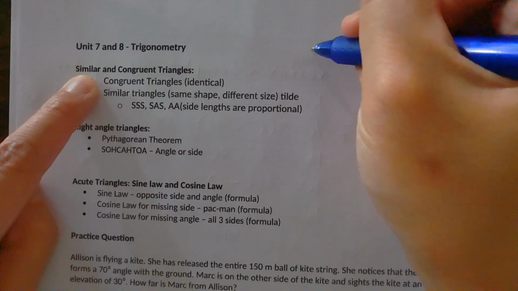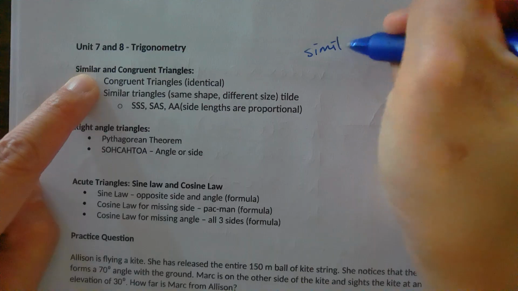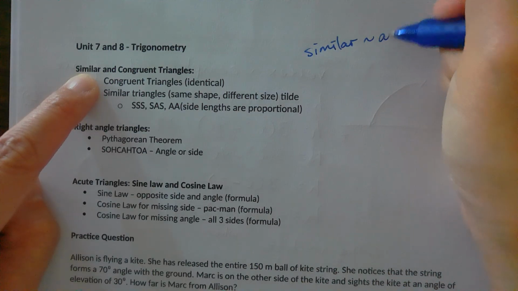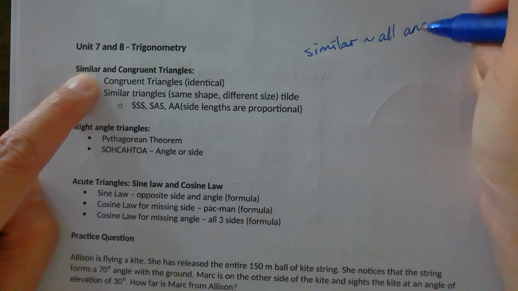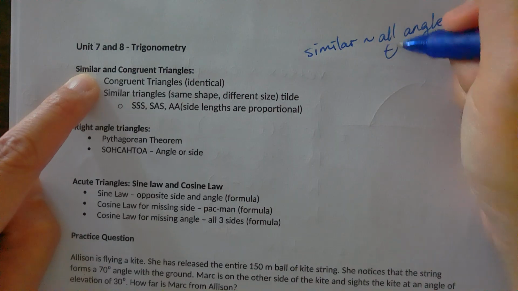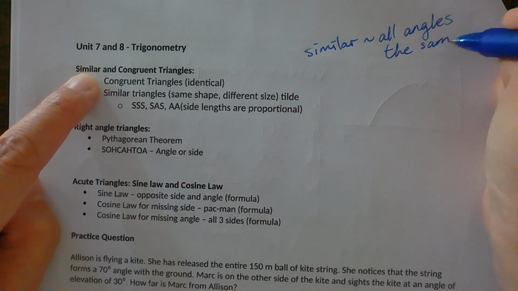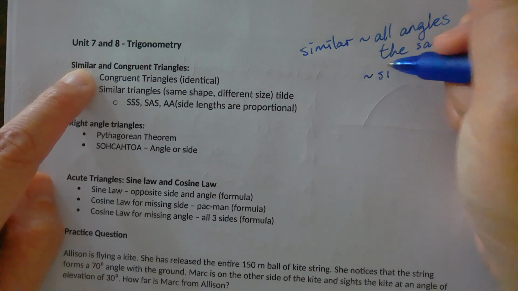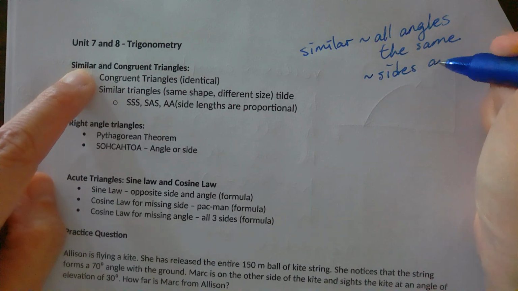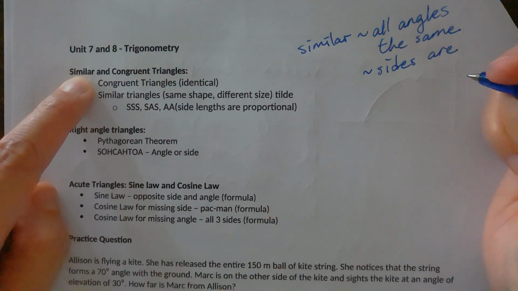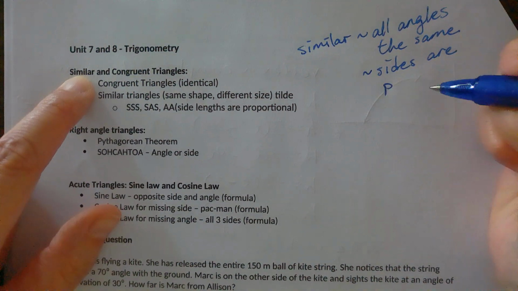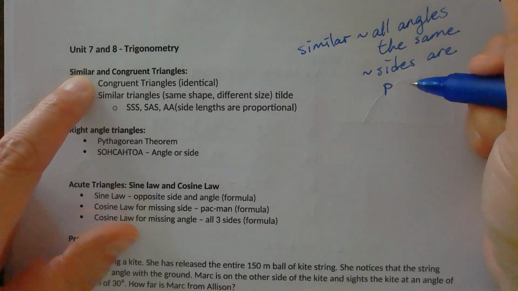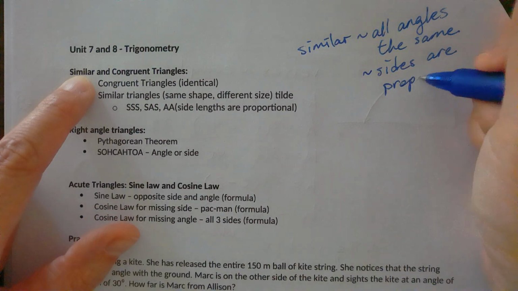All right, so similar means all angles the same. Okay, and then what about the sides? Sides are a keyword, starts with a P. Yep, proportional, good. Proportional.